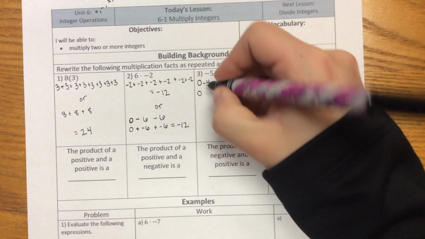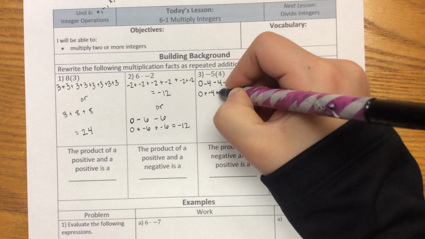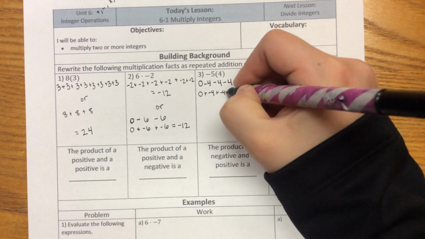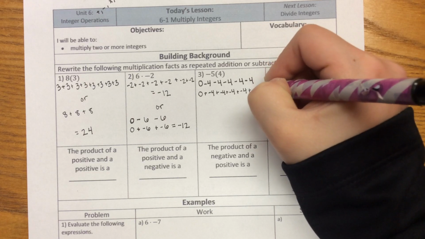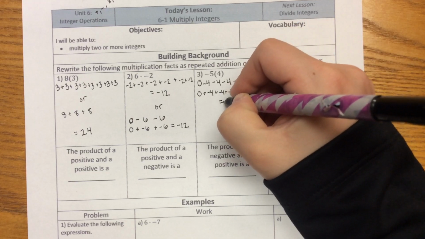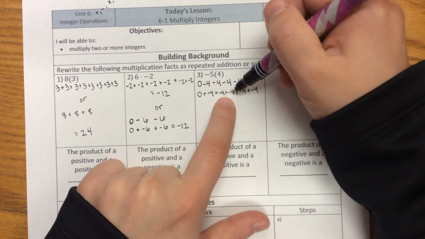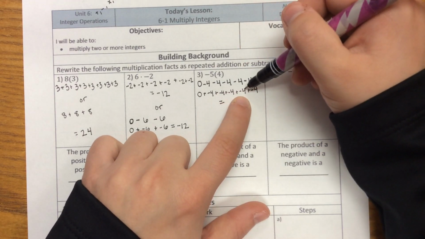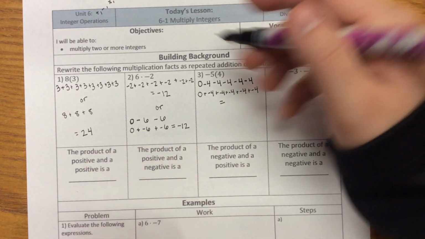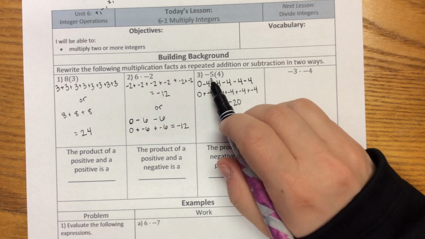So 0, change the subtracting to adding, and the opposite of 4 is negative 4, plus negative 4, plus negative 4, plus negative 4, plus negative 4. That would be 4 plus 4 is 8, plus 4 is 12, plus 4 is 16, plus 4 is 20, so negative 20.